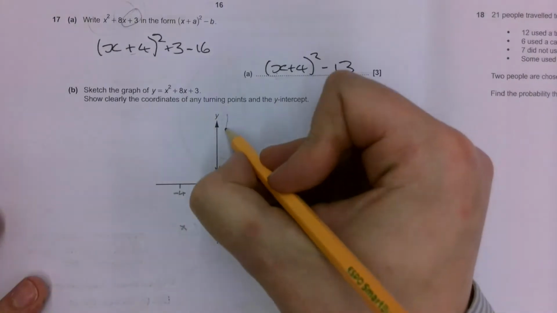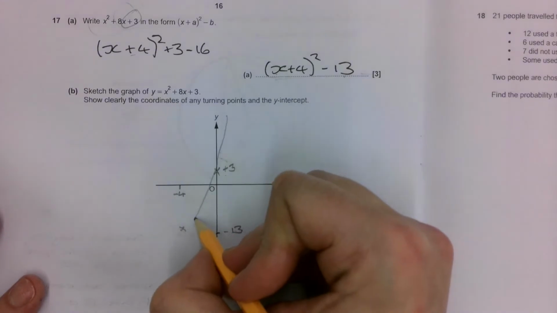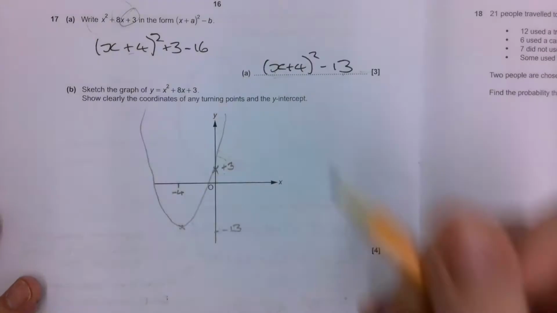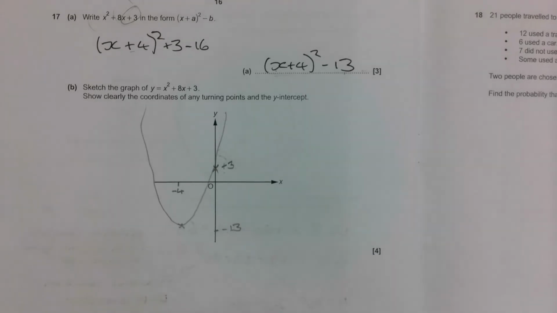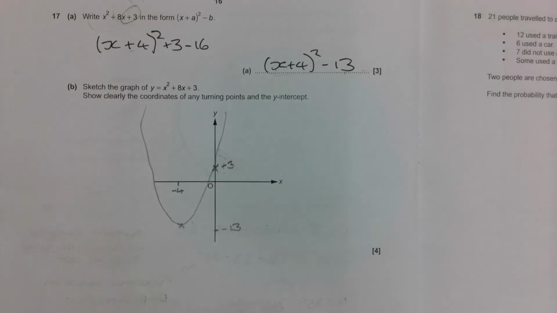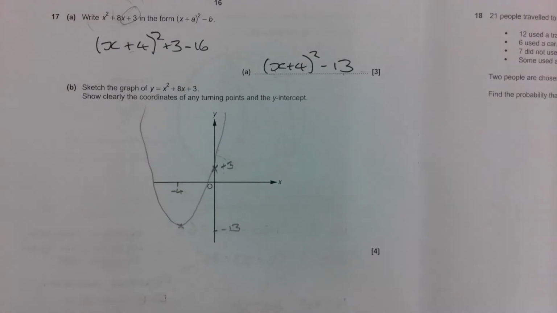And then we are going to try and draw a nice smooth quadratic curve. Something that looks like a quadratic curve anyway, through the points. Not my best effort. I might rub that out and try again if I was actually in an exam. Just that bit there. Okay, and then question 18.